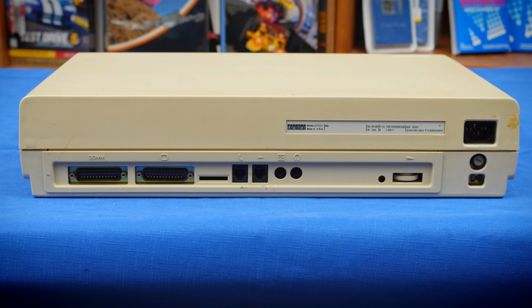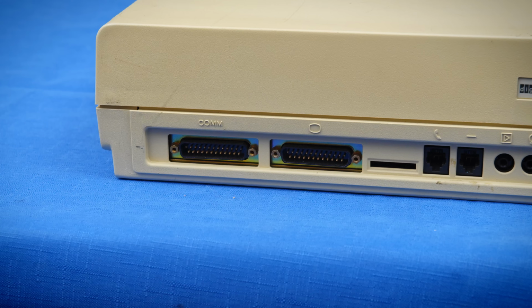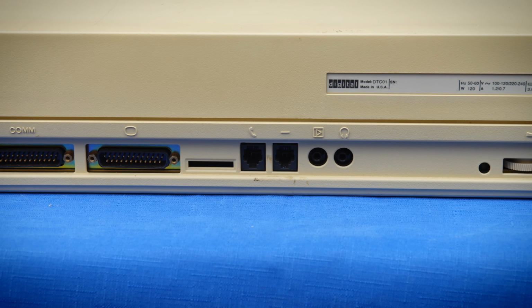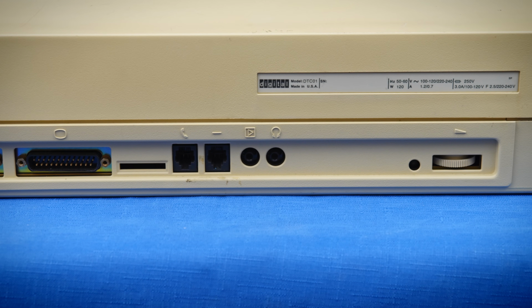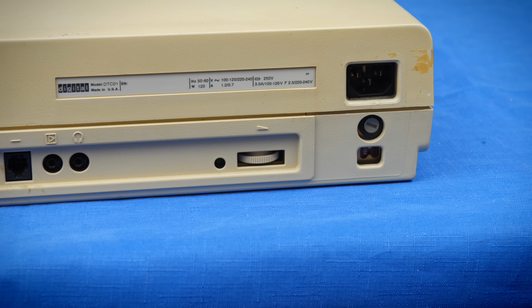Back outside the unit on the rear, we find connections for 2 serial ports, 2 phone connections, and 2 audio outputs, as well as a volume knob for the internal speaker. These connections all have different purposes, so let's get started with this and take a look at what they do.